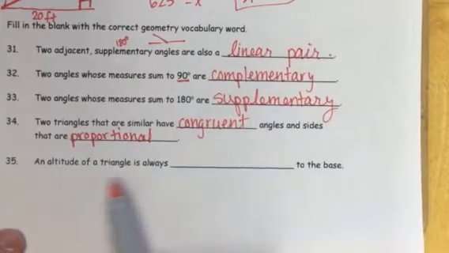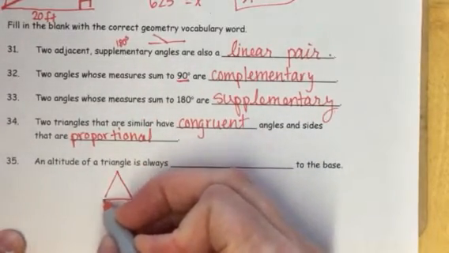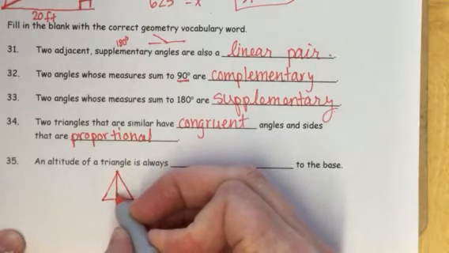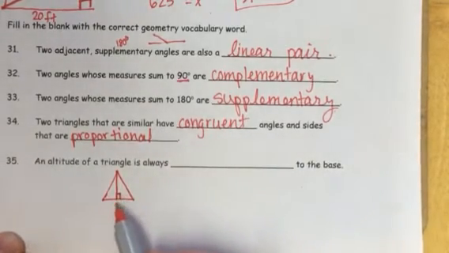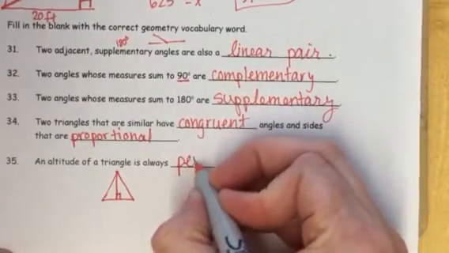An altitude of a triangle is always blank to the base. So let me draw a picture. Here's some triangle, here's an altitude. For it to be an altitude, it has to hit at 90 degrees, and the word for that type of intersection is perpendicular.